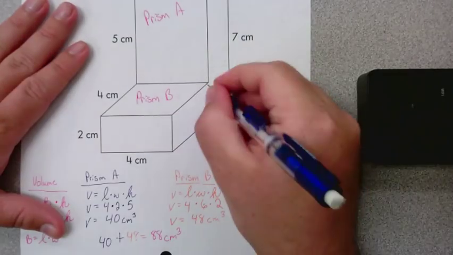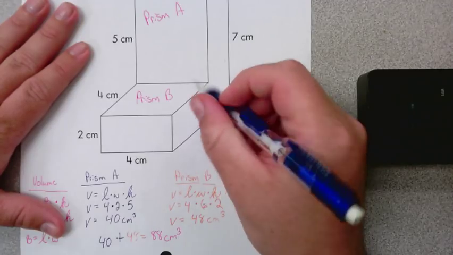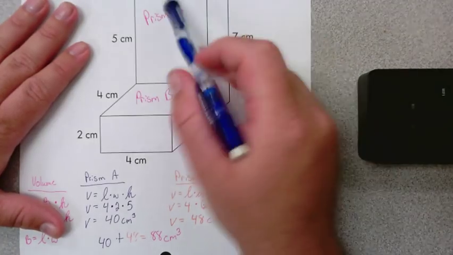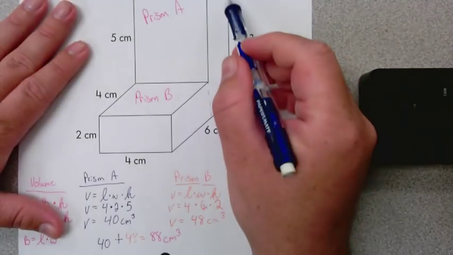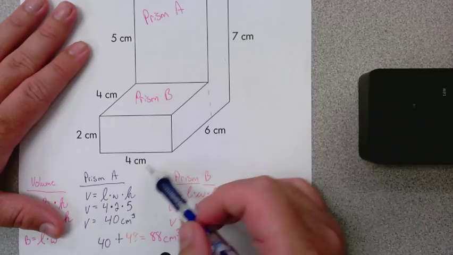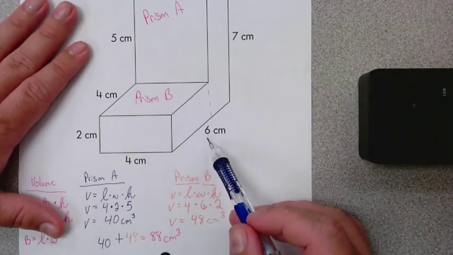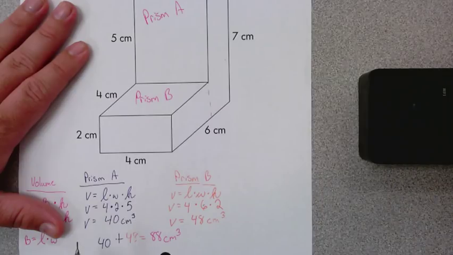We could have split it like this. Then the height of this piece would have changed from 5 centimeters to 7 centimeters. But the width of this would have changed to 4 centimeters instead of 6 centimeters. Would we have gotten the same answer? Yes, right?